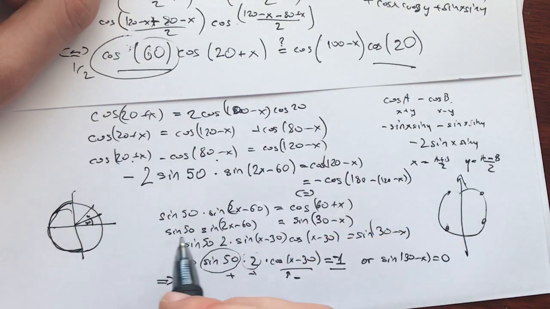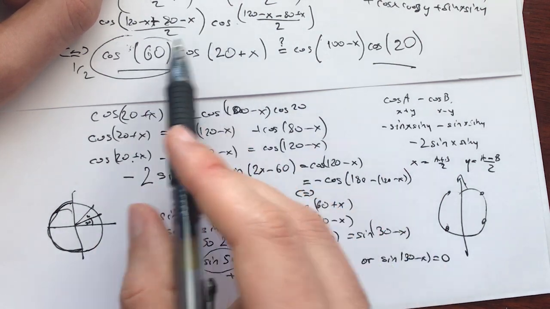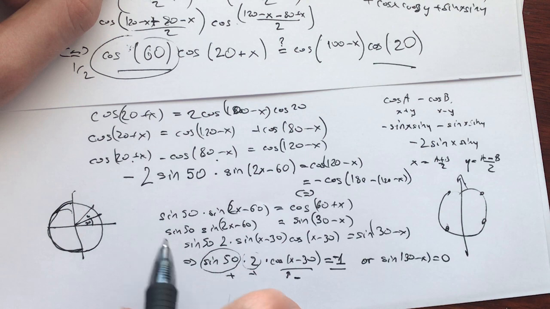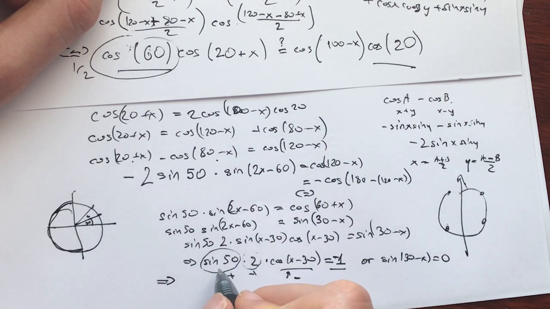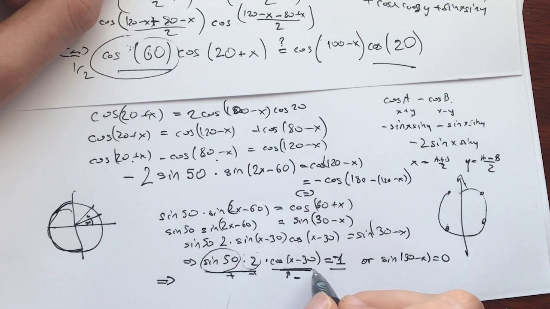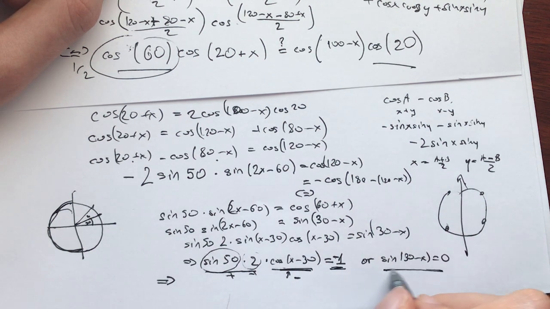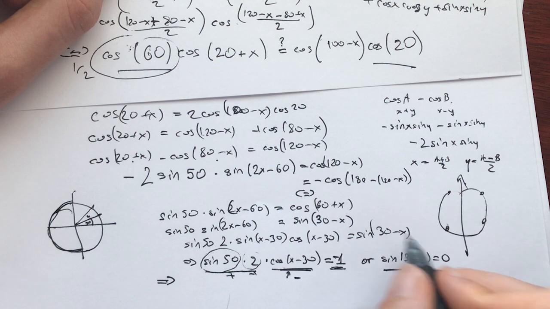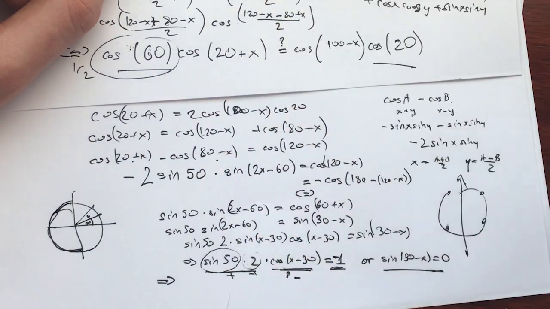And we came here. This is a long journey. Basically, what we got using a lot of trigonometric manipulations is that either sine of 50 times 2 times cosine of x minus 30 is minus 1, or the sine of 30 minus x is 0. If either one of these is true, then we have the problem holding.